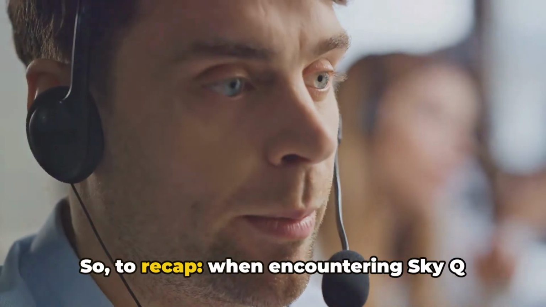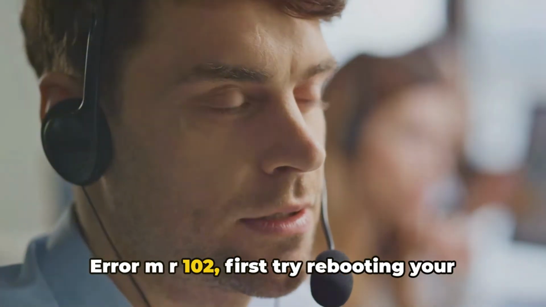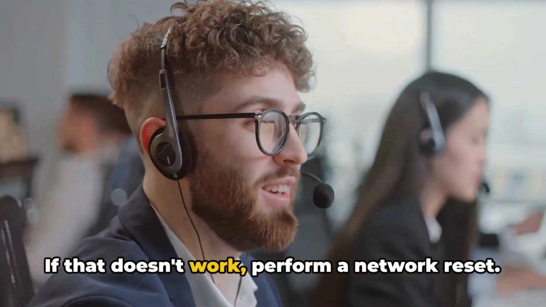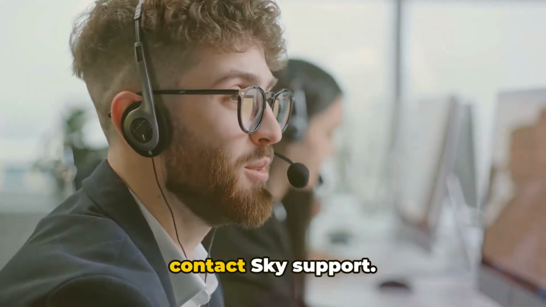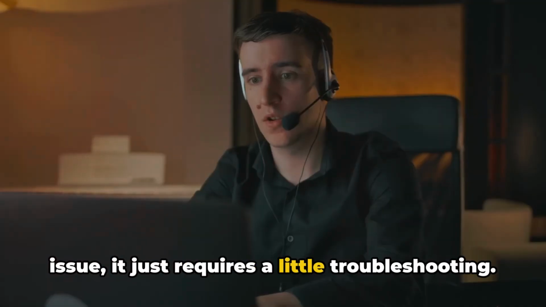So, to recap, when encountering SkyQ error mr102, first try rebooting your SkyQ mini box. If that doesn't work, perform a network reset. And if all else fails, don't hesitate to contact Sky Support. Remember, it's not an insurmountable issue, it just requires a little troubleshooting.